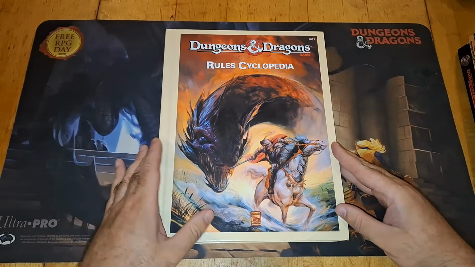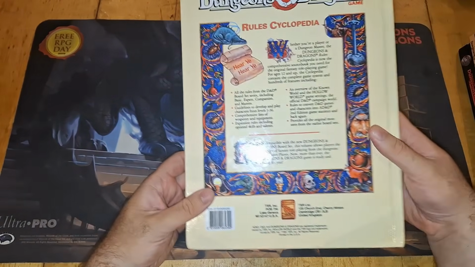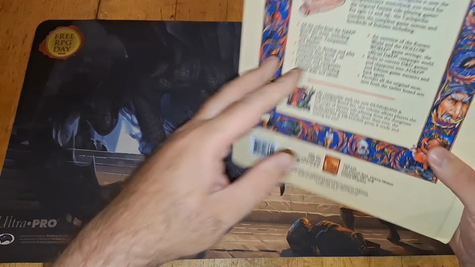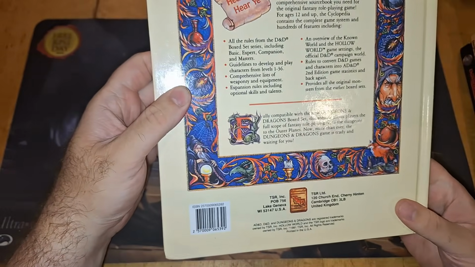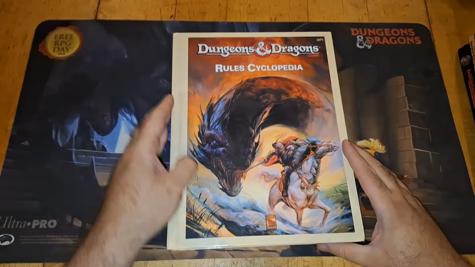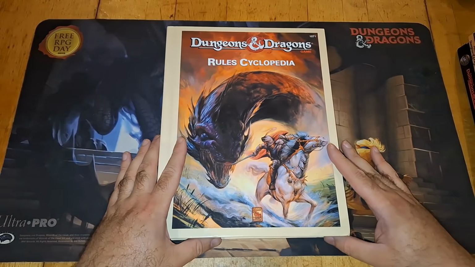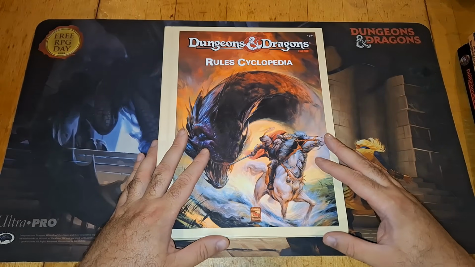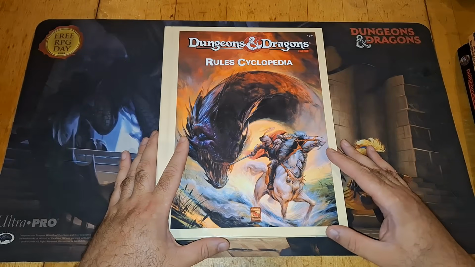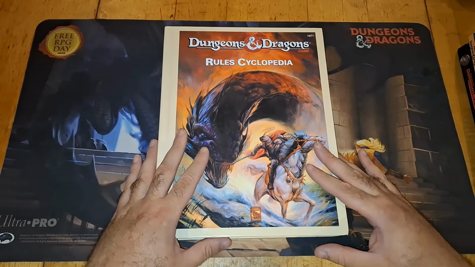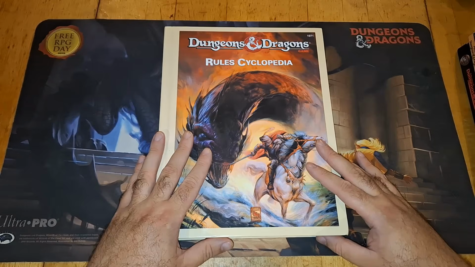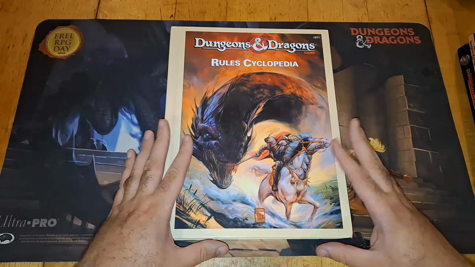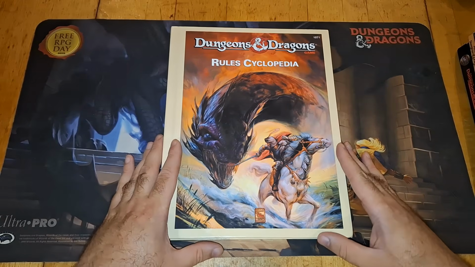So we've got the Rule Cyclopedia, which I think released in 1991 in the U.S. and Canada. I don't know exactly when the rest of the world would have gotten it, but yeah, 1991 for the Rule Cyclopedia. And like I said, this is a compilation of not the BECMI rules, but the BECM, with the Basic, Expert, Companion, and Master rules. And the Immortal rules got their own re-release in the form of a box set, which I'm not interested in anyway for the purpose of this video.